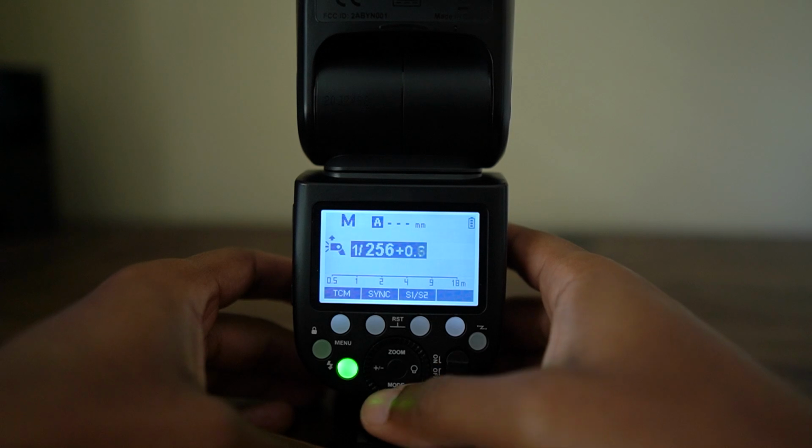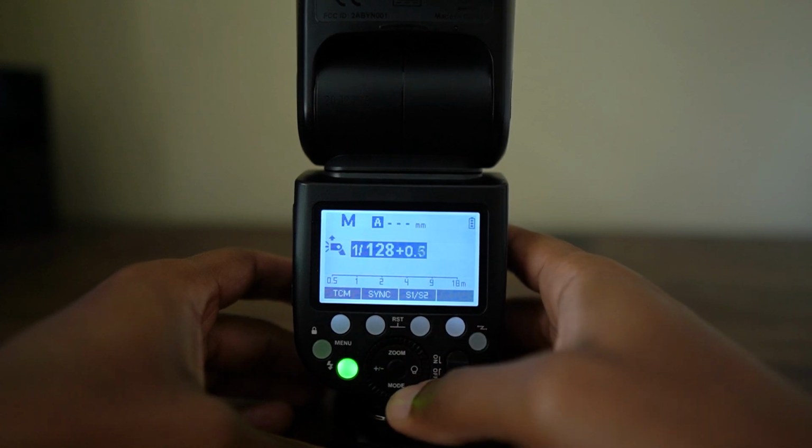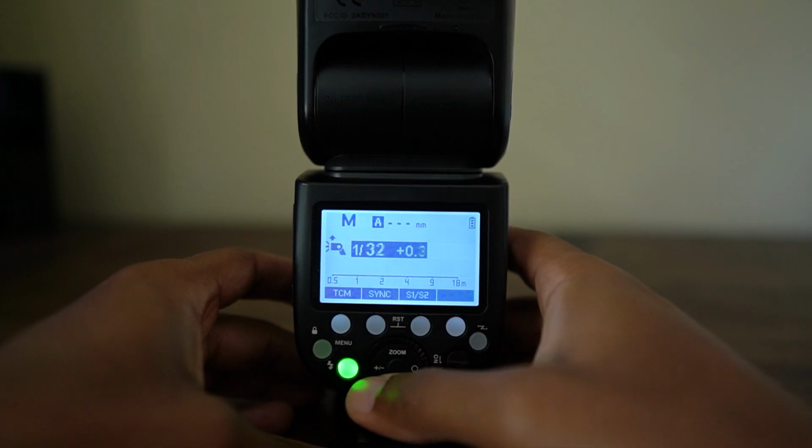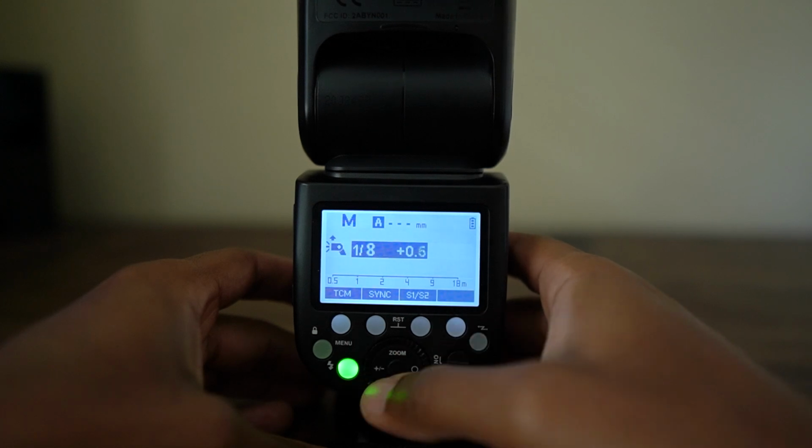So flash power is pretty simple to understand. You'll see numbers on your flash like 1/1, 1/2, 1/256, 1/16, 1/32. So this is your flash power. So the lower that number, the more flash power you have. So full power would be 1/1, and the higher that number on the back end, so let's say 1/256, that's the least amount of flash power that you can use.